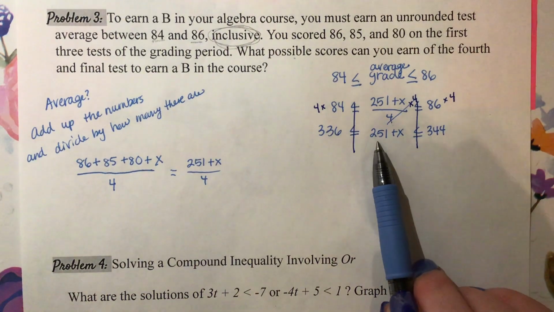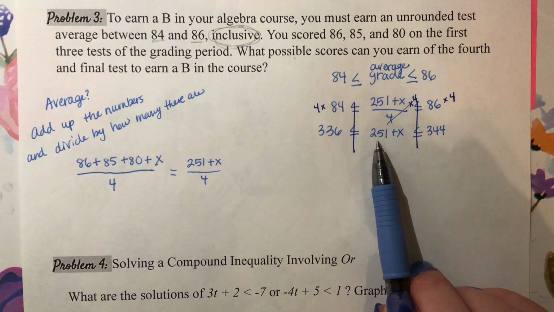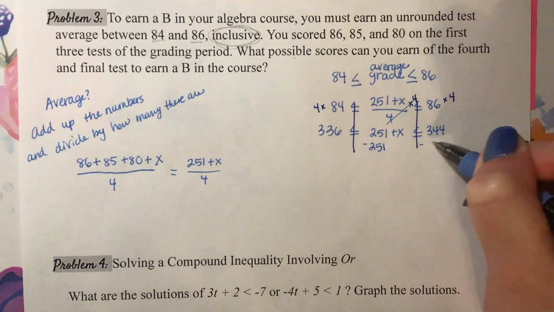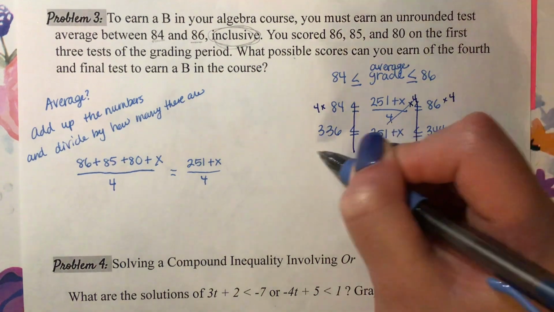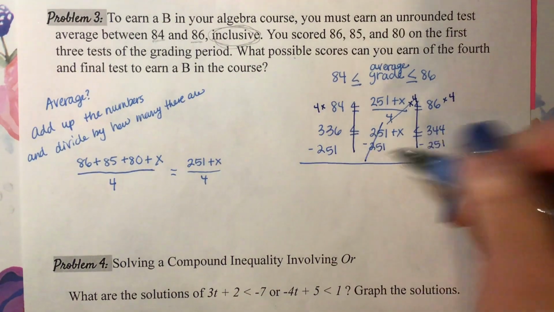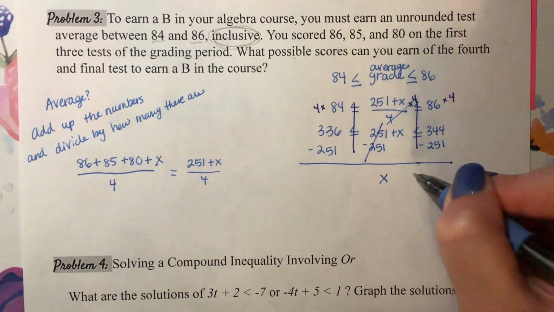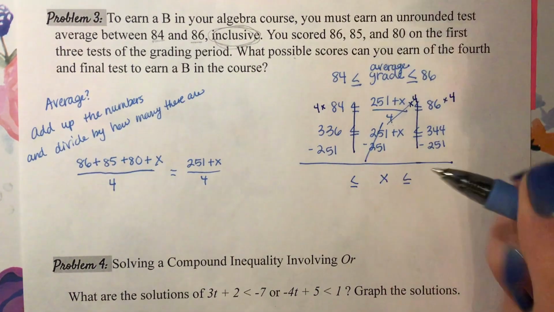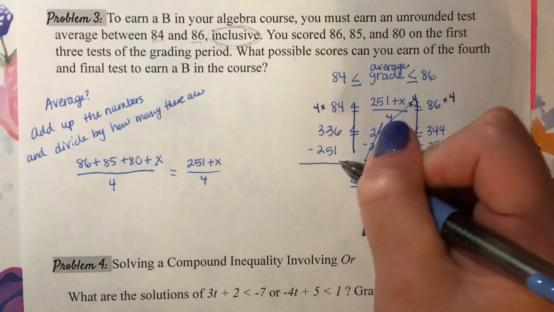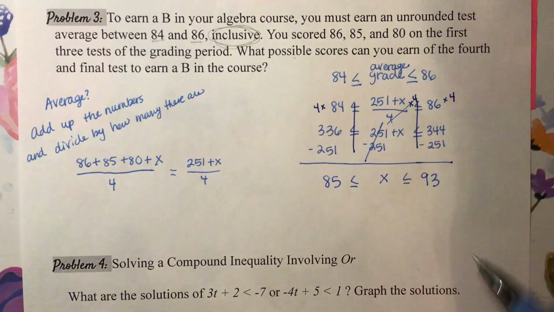Now I want to move this 251. Well, to get rid of a positive 251, I'm going to subtract. So minus 251 to the middle, minus 251 to the right, and minus 251 to the left. When I do that, I'm left with X is less than or equal to, and my new values are 93 on the right and 85 on the left.